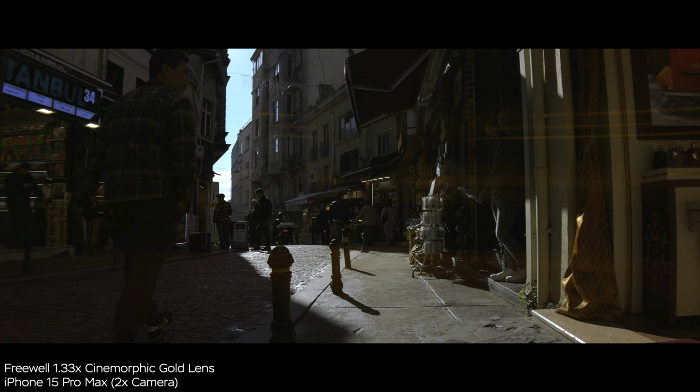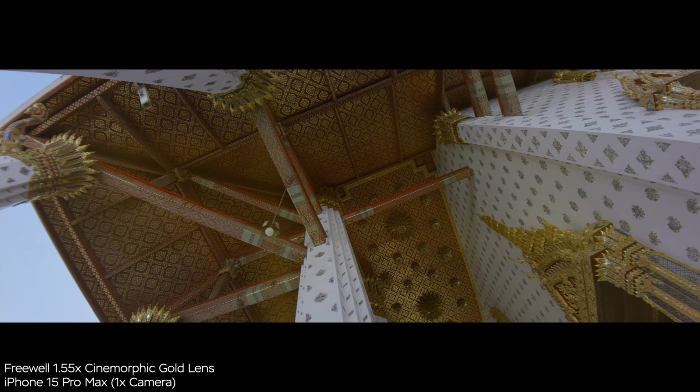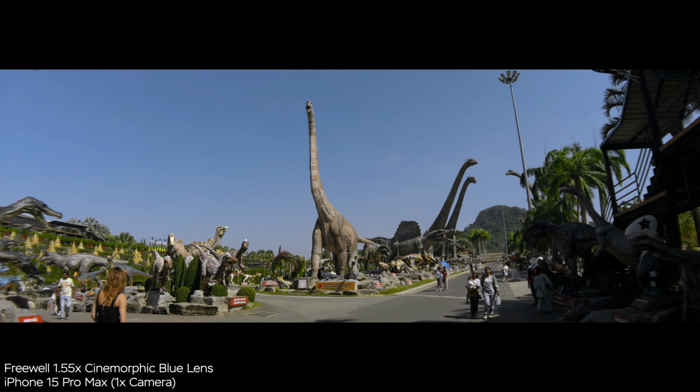The image quality and the look you get is simply amazing. Just look at the footage I captured in different parts of the world. It doesn't look plasticky, super digital and smartphone-like. To my eye, it really has some cinematic vibes.